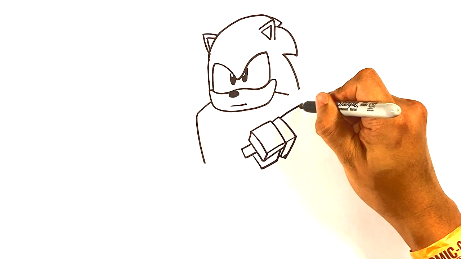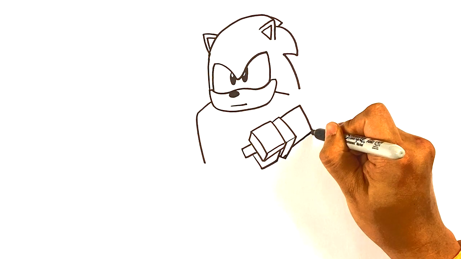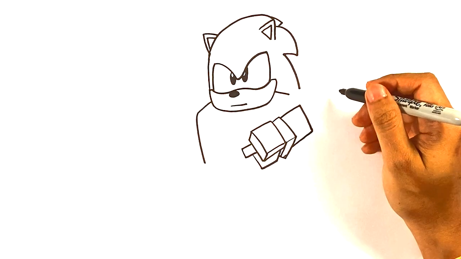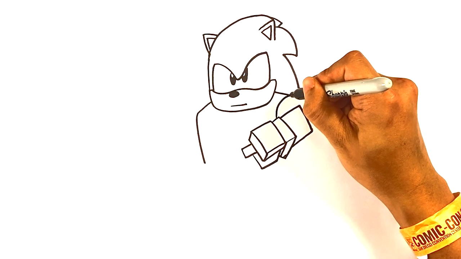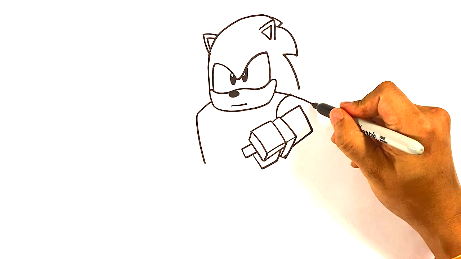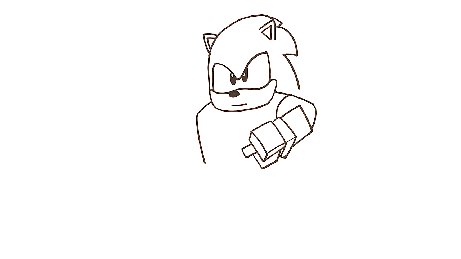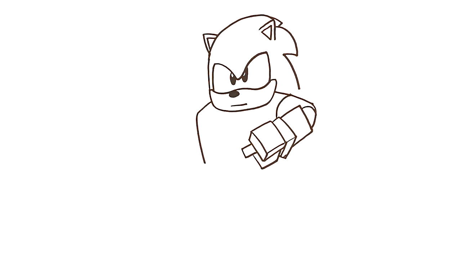Line out, down, curve, out over here for the tube of his arm, and curve right here. You can draw like another hard edge right here on this side.